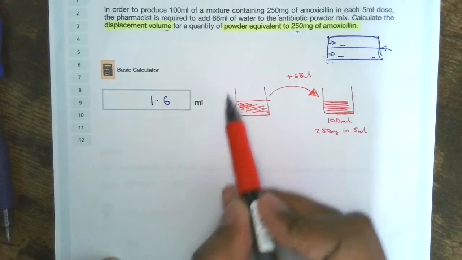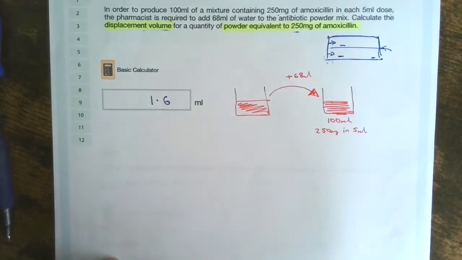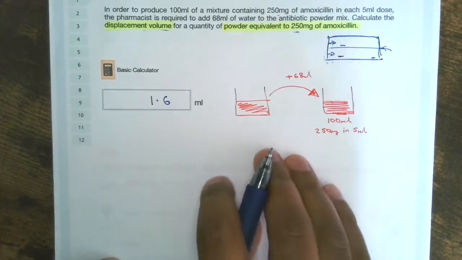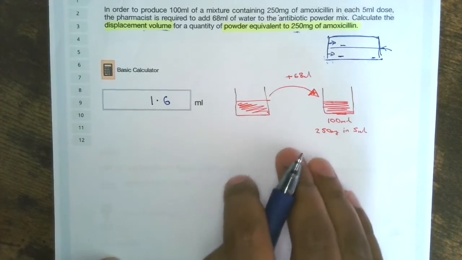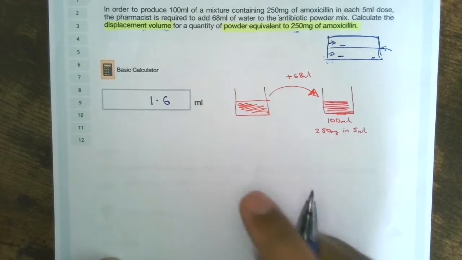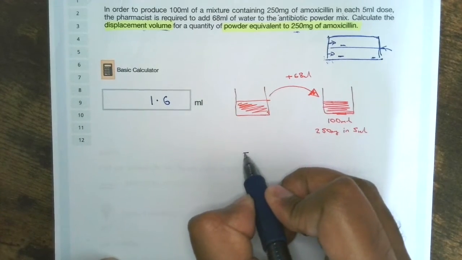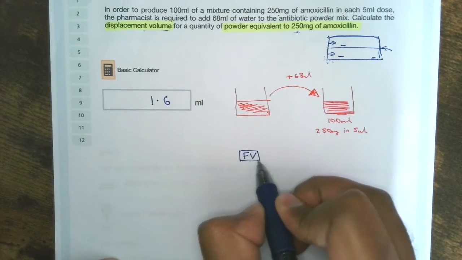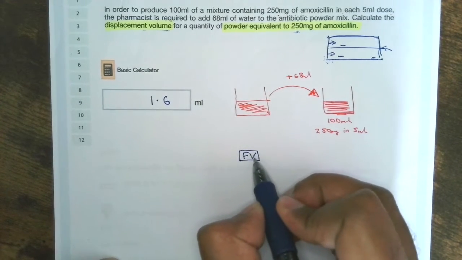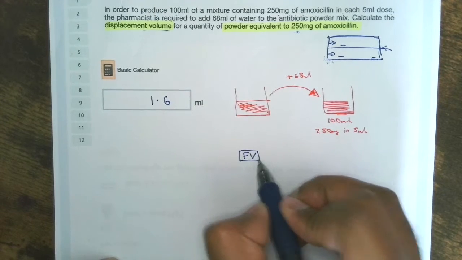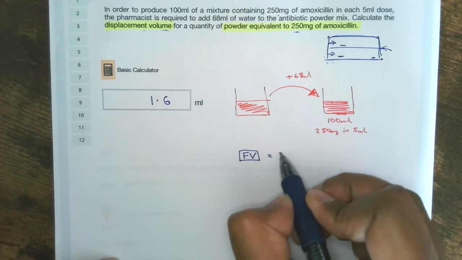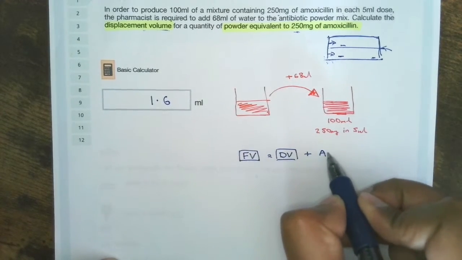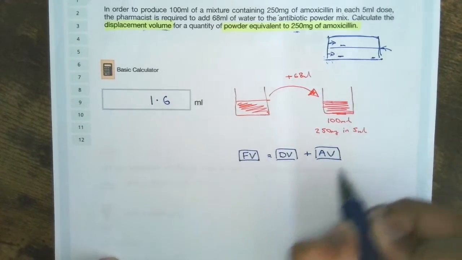Now that we've done that step and we've visualized what's going on, the next step is to write down your displacement volume formula. Whenever you're doing a displacement volume calculation, you're going to use active recall and pull out your formula. It can be written in different ways, but the most common way is like this: final volume (FV) equals the displaced volume plus the added volume.